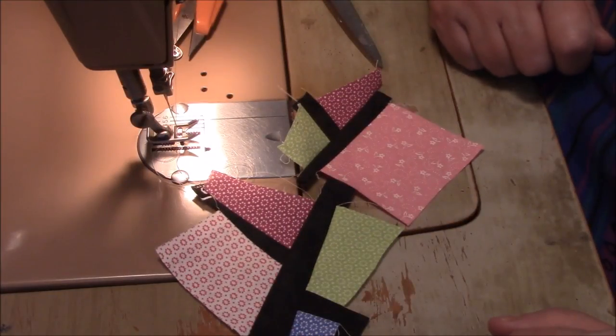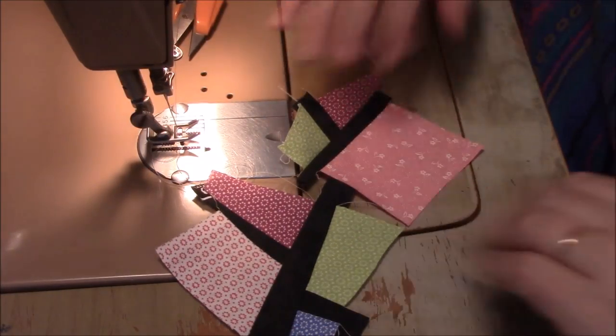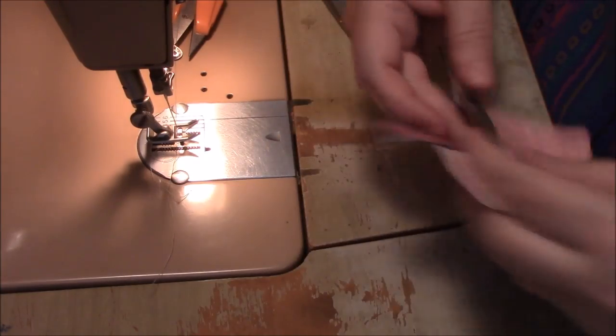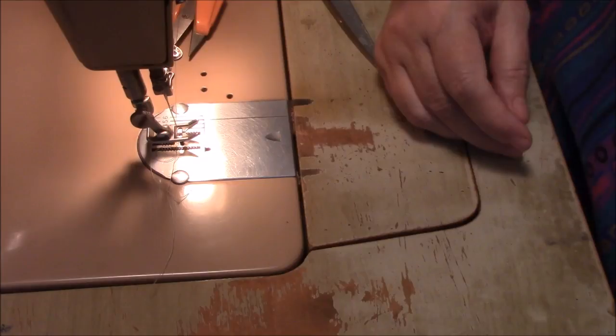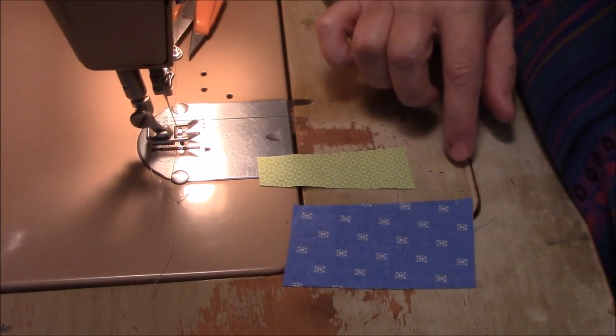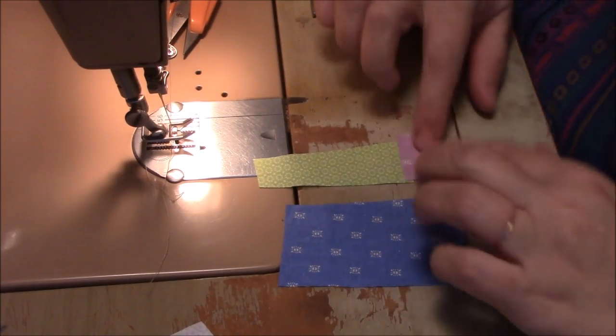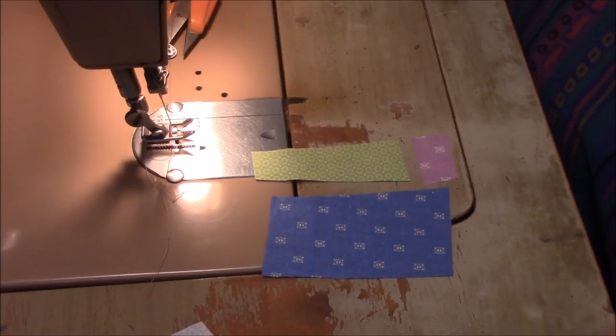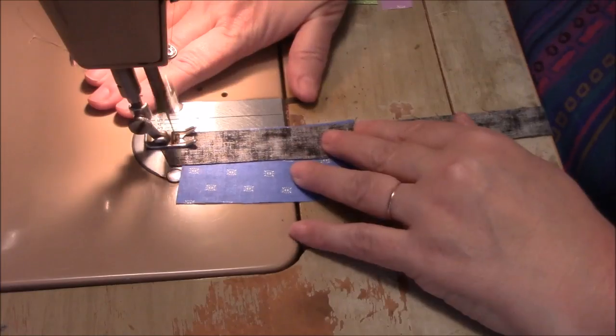I have these two that work well together. They don't have to be the exact same size. So let's move on and do something else. I want to make 2 more blocks. I'd like to try one with a little piece. Don't I have a little tiny piece here somewhere? I don't know. Let's try something like this. So I'm going to make another 3 patch, and then the last one we'll go back to another 4 patch.